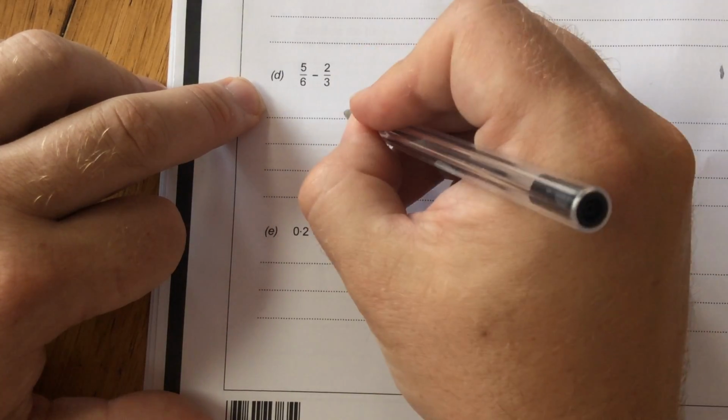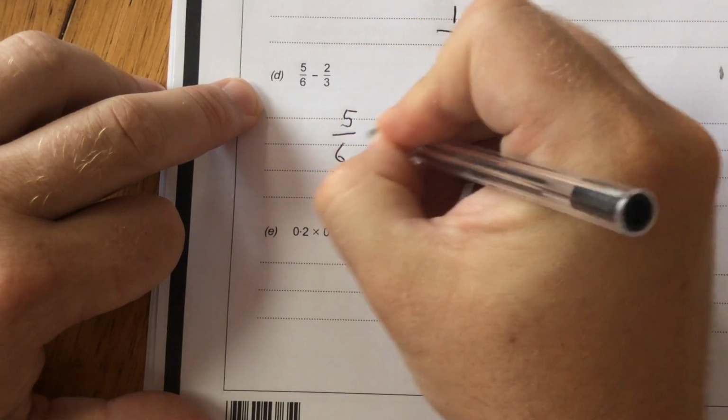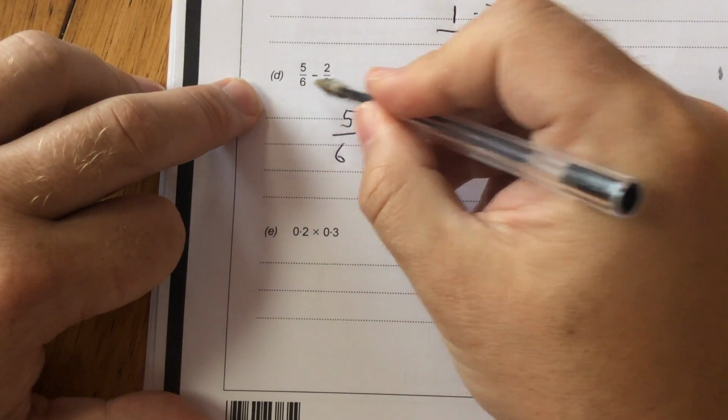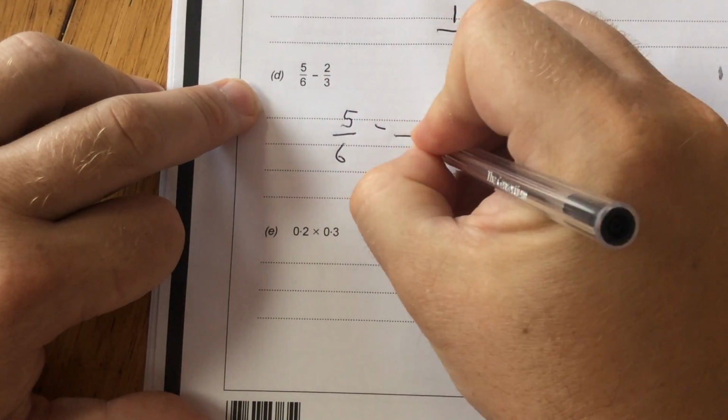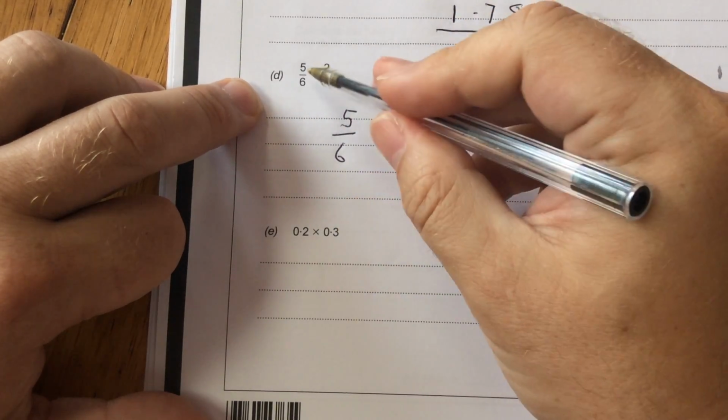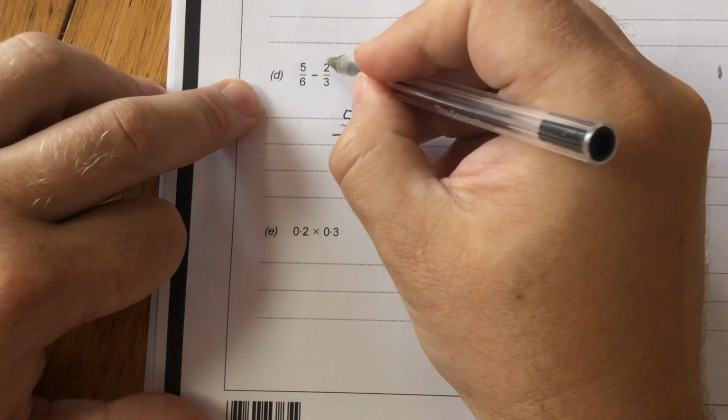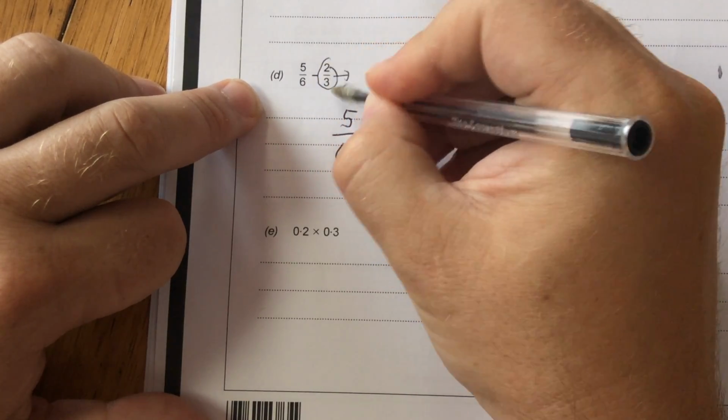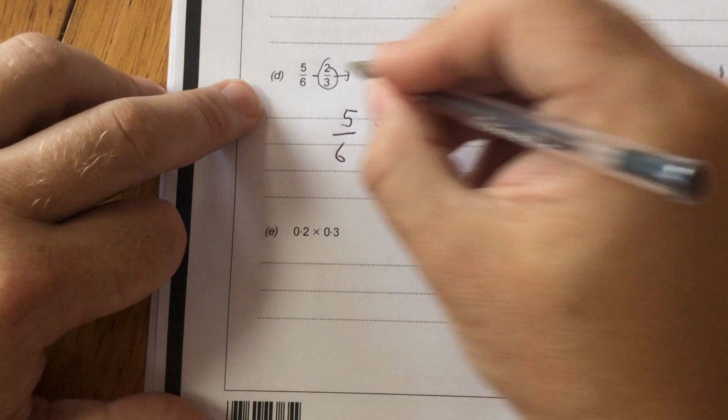Part D, you've got to make the numbers on the bottom the same. So the lowest number that 3 and 6 both go into is 6. So we're going to make them both 6. The first one is already 5 over 6. So what I've got to do now is multiply top and bottom by 2.